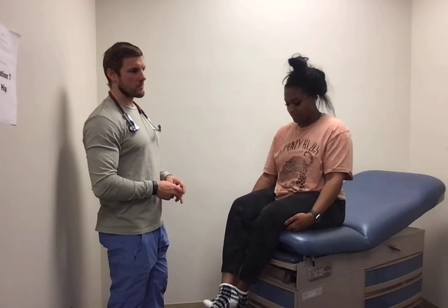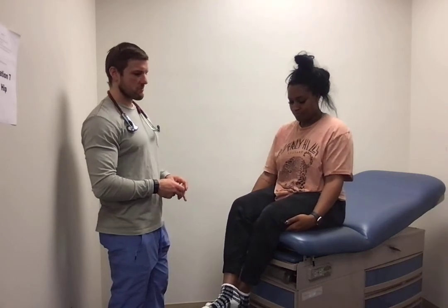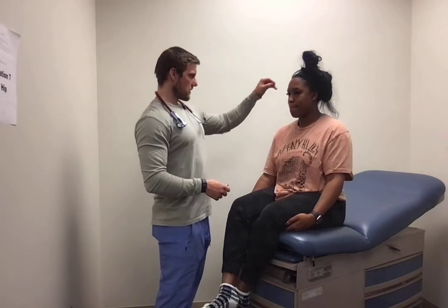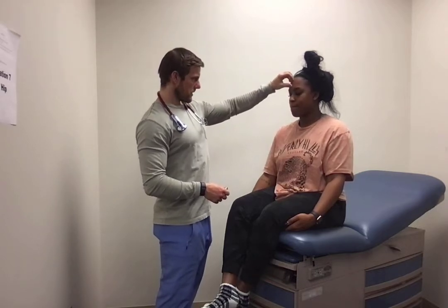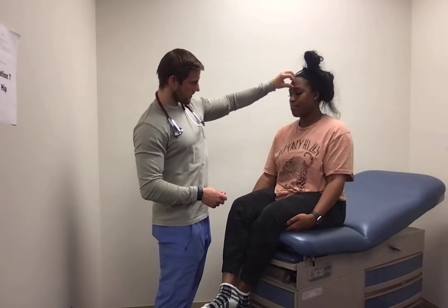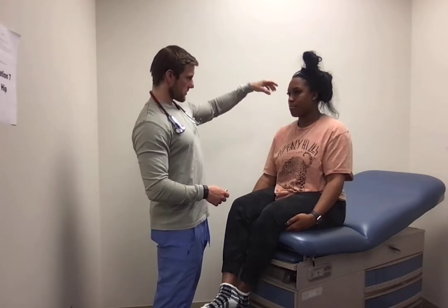There's no exudate, no swelling, so no abnormalities there. And for her eyebrows, I can just note the palpebral fissure of it, and there's no lesions, and they're symmetric, and they look wonderful.